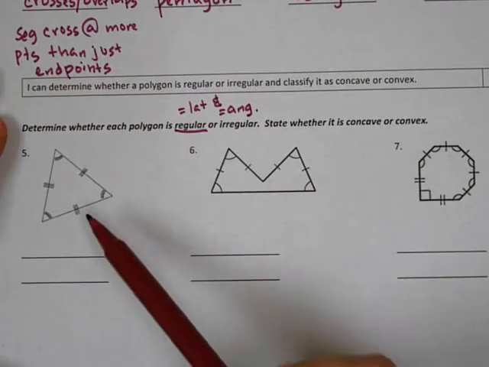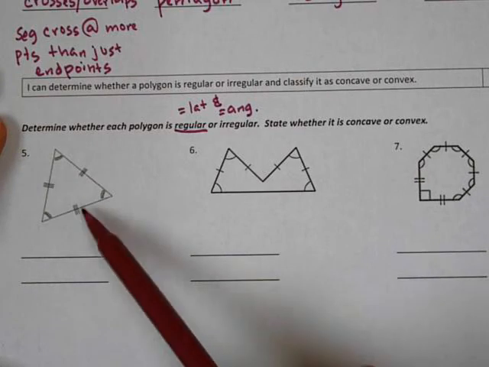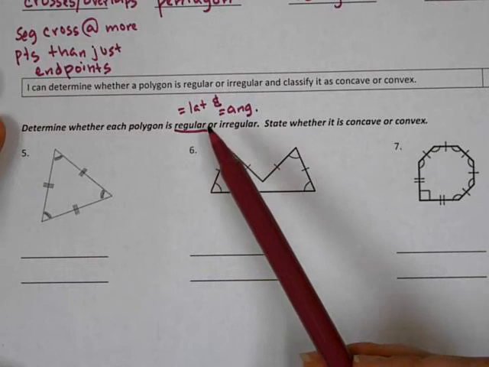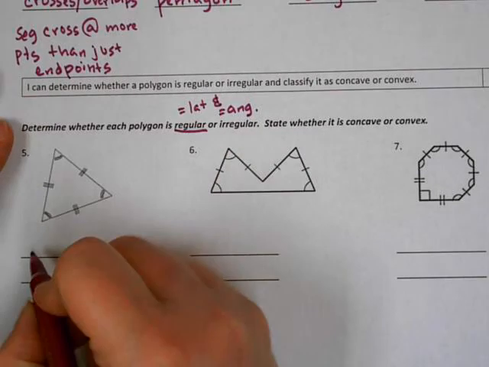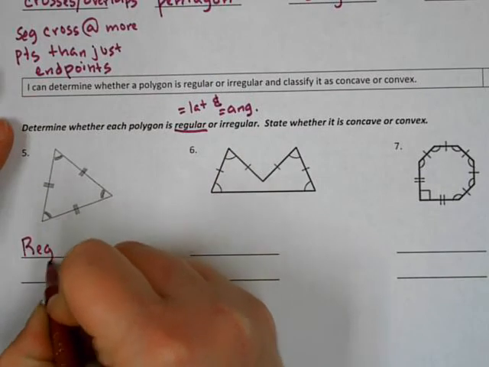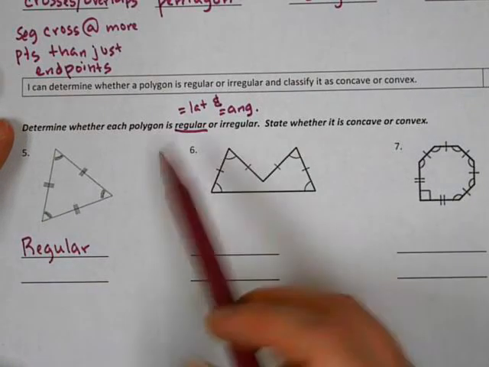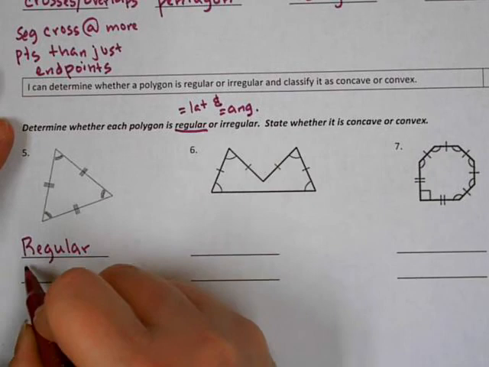So when we take a look at figure 5, we can see all 3 sides are congruent and all 3 angles are marked congruent. So it is equilateral and equiangular, which means that this polygon is regular. All right, and we just said that if it's regular, we know it has to be convex.